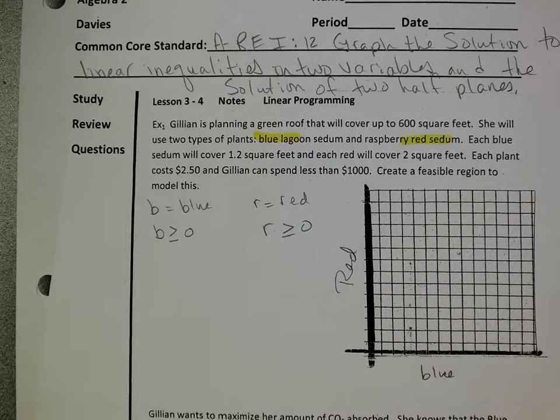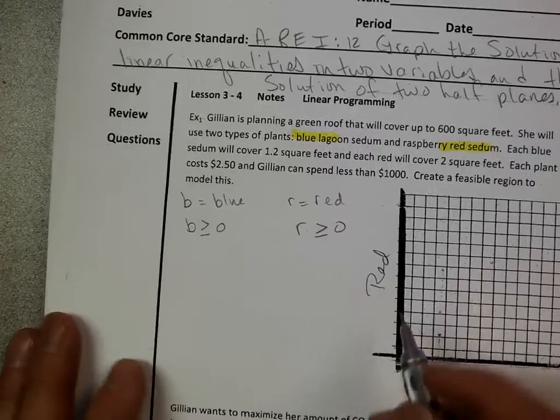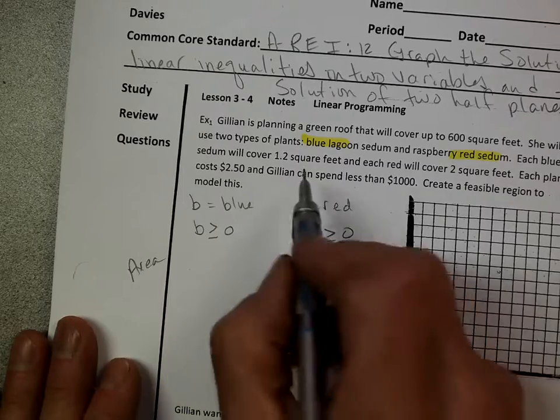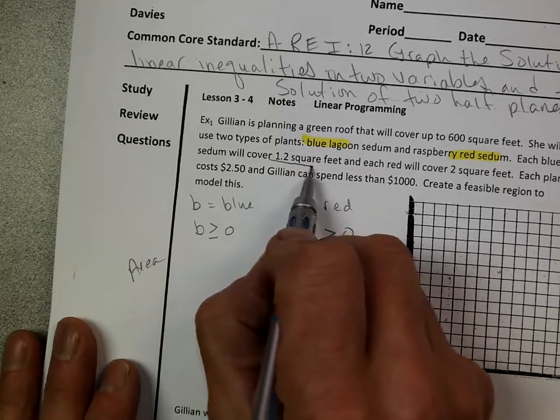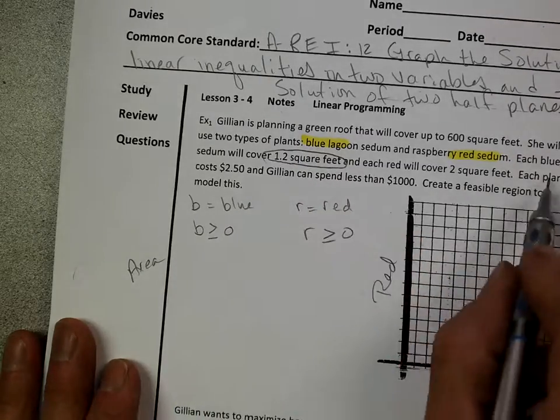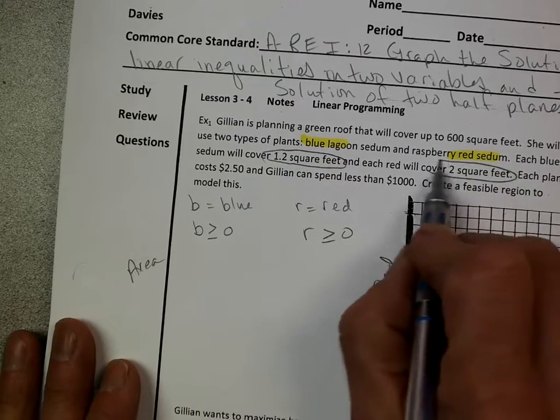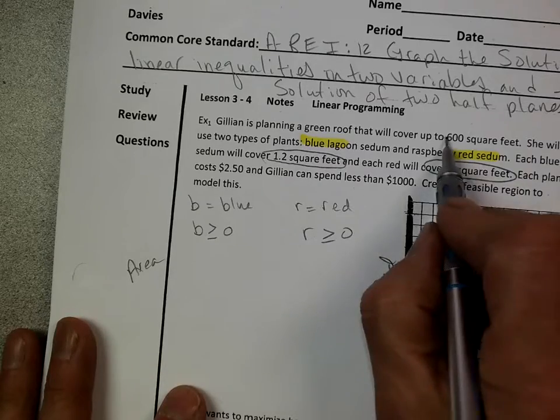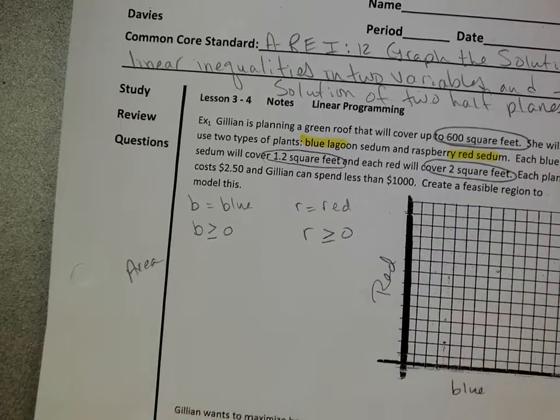Second thing, let's take a look at a second equation. So we need an equation. There might be a square area, so let's look at an area equation. So I've got 1.2 square feet for the blue and 2 feet for the red, and I only have 600 square feet. I can't go over. I could go under, but why not cover the whole roof?